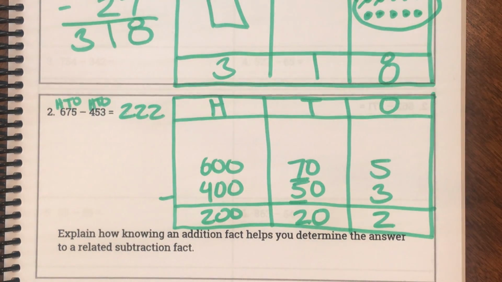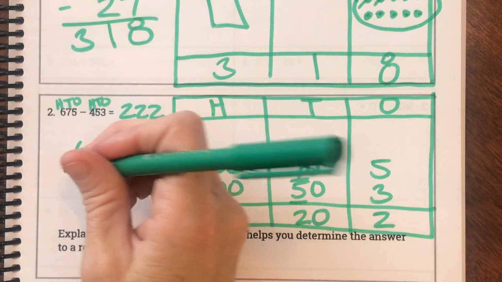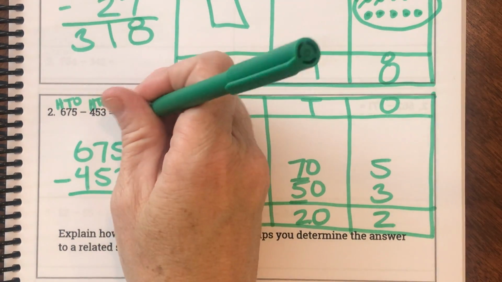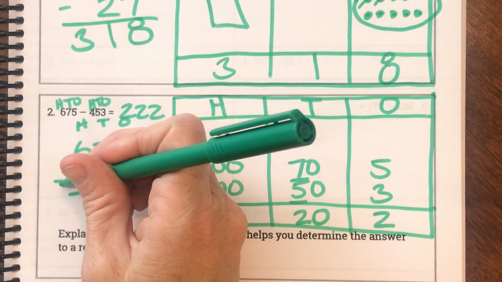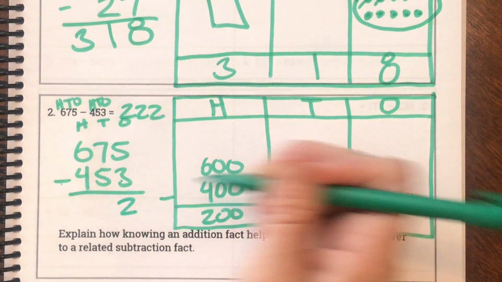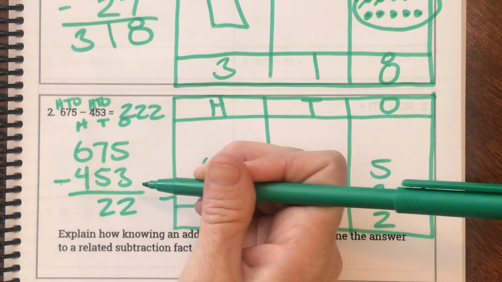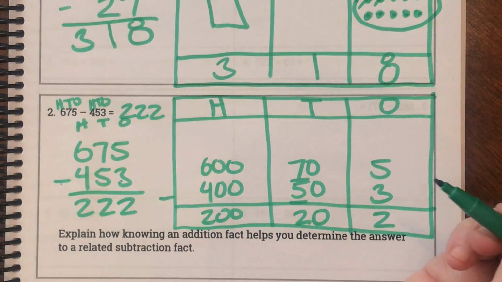Okay, let's see what this looks like in working form. 675 subtract 453, and our ones, tens, and hundreds are lined up. So 5 ones take away 3 ones is 2 ones. 7 tens take away 5 tens is 2 tens, and 6 hundreds take away 4 hundreds is 2 hundreds.